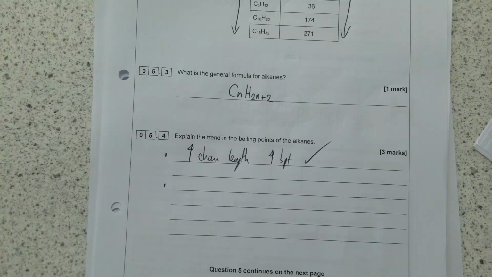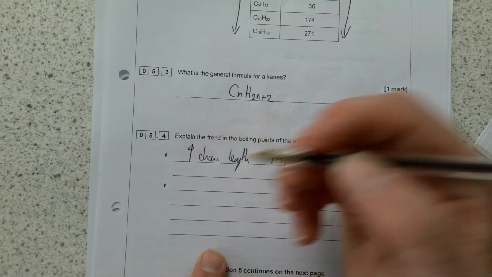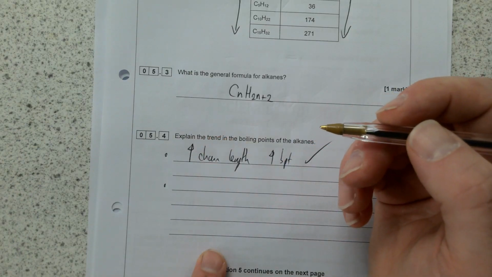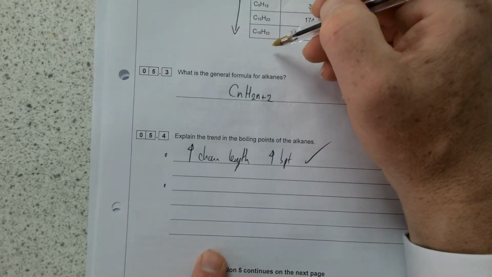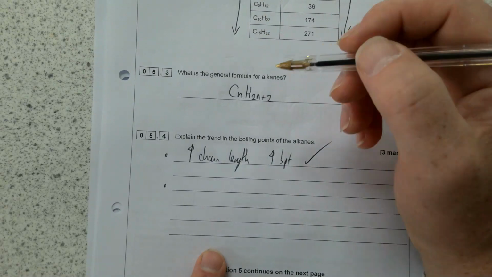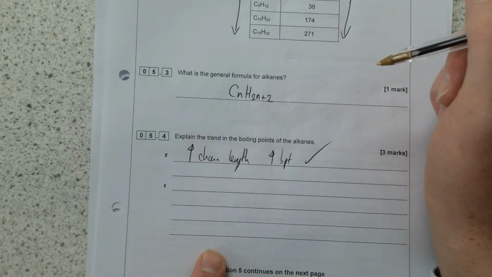And this again, I told you earlier on in the walkthrough that the bonding topic is the most important topic you can spend time on because it's going to affect what you do, for example, in this topic now. You should know these things are simple covalent substances, which means when you boil them, you overcome intermolecular forces between the molecules. And so it must be that the intermolecular forces are stronger for the bigger molecules because they've got higher boiling points.